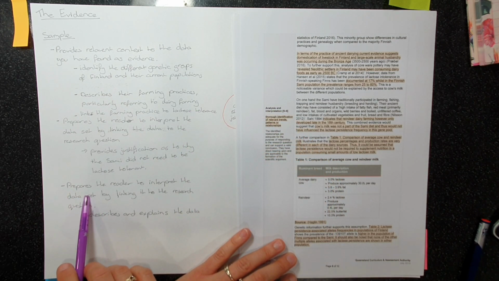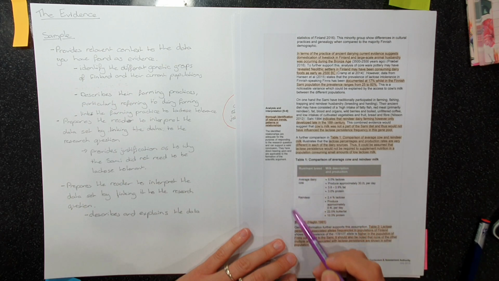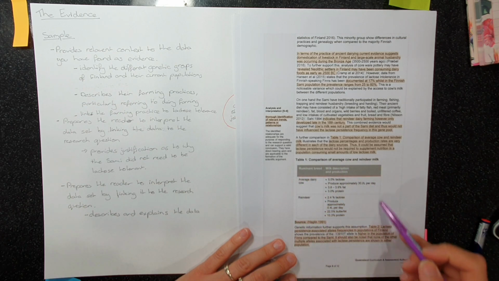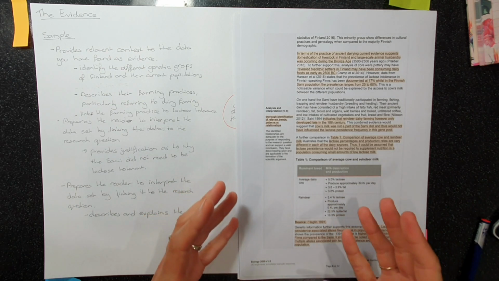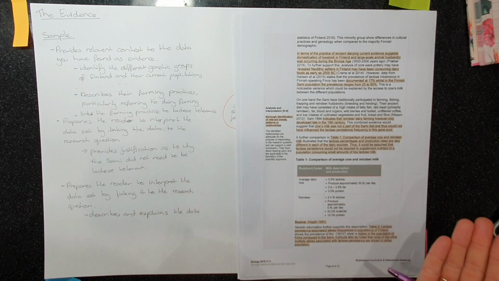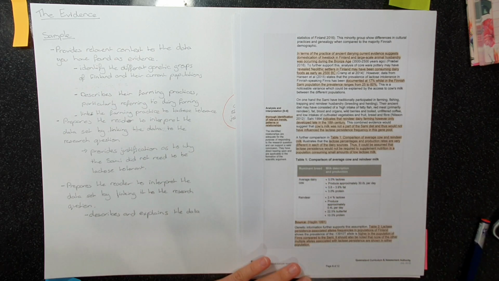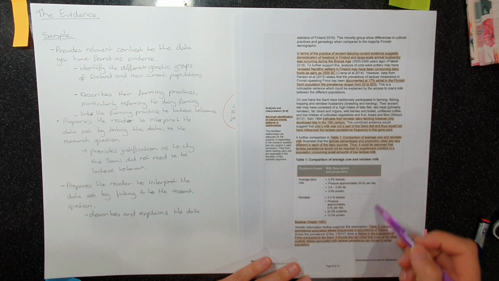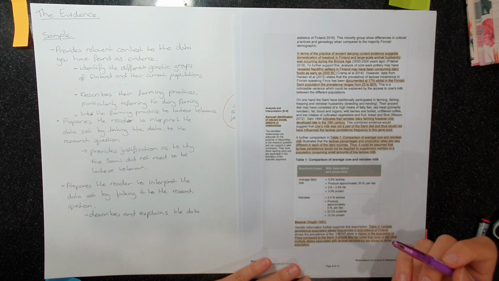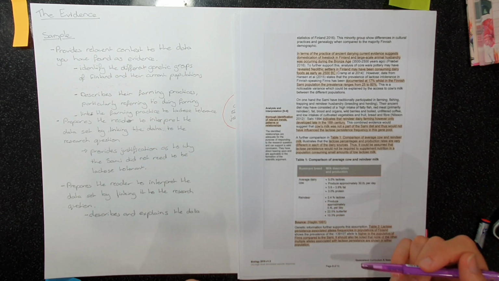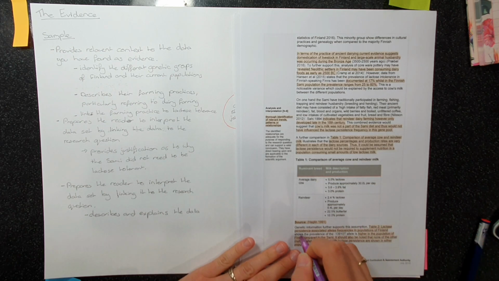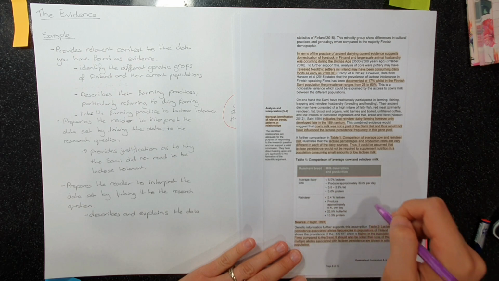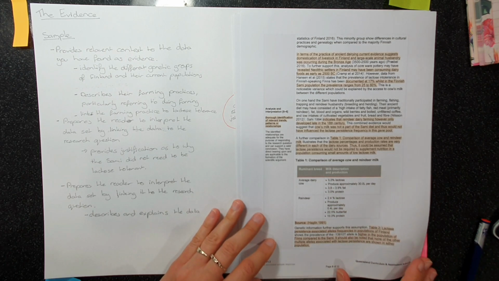It also prepares the reader, so from this bit onwards is when we can interpret this table and understand why it's valuable evidence, because it's the first piece of evidence that supports a line of thought, which is your research question. So each time we have a piece of evidence, we prepare the reader to interpret it, and we link the research question to it, so why it's valuable. So basically you need to go on to describe and explain the data that is given.